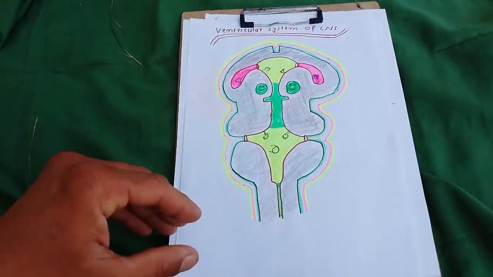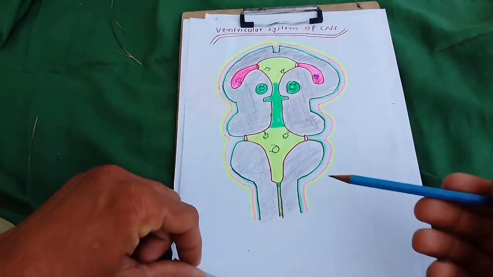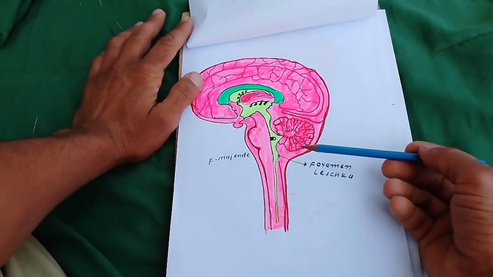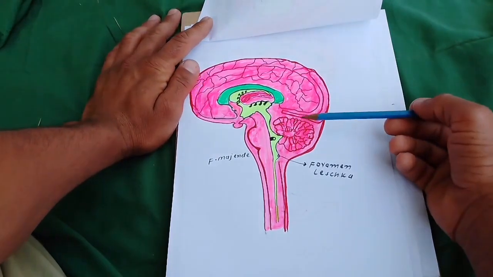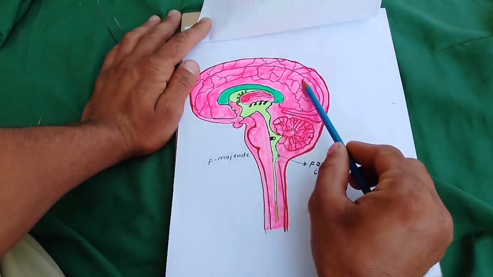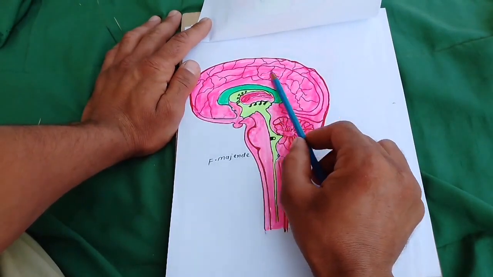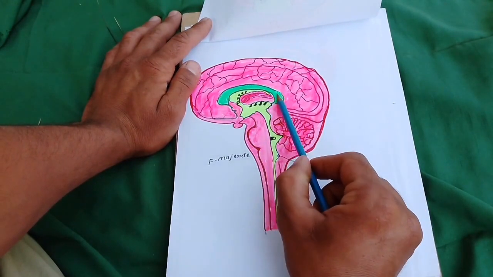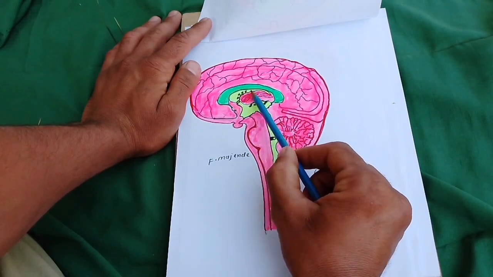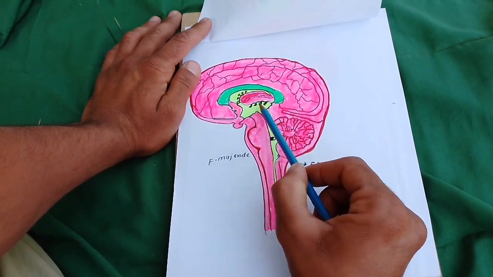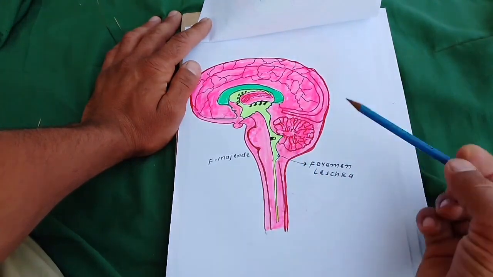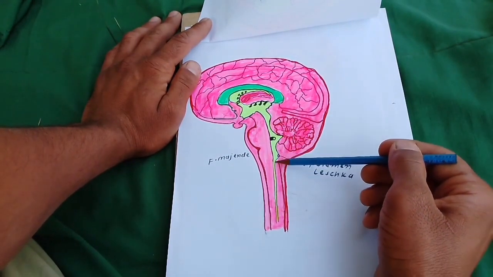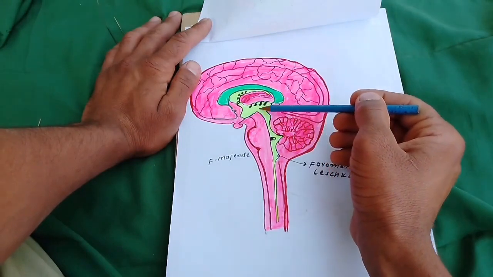This is the anterior cut section of the brain. Okay, this is the lateral cut section. This is the brain mass. This is the cerebrum, while this one is the corpus callosum. This is the lateral ventricle, third ventricle, cerebral aqueduct, fourth ventricle, and the central canal of the spinal cord. Okay, the yellow color shows the cavities.